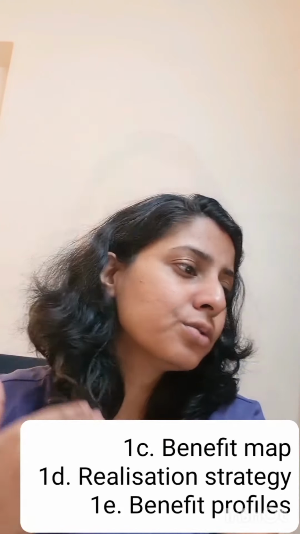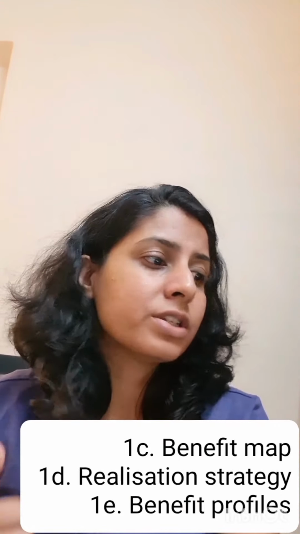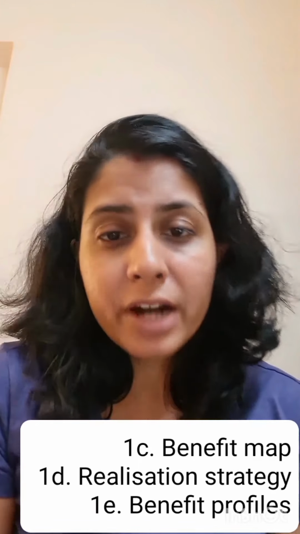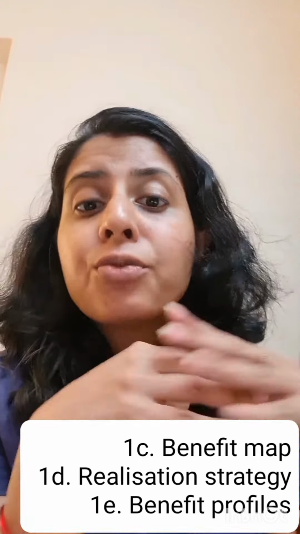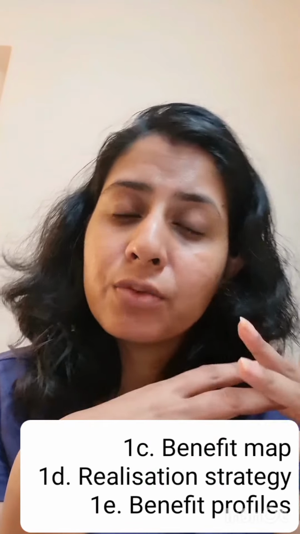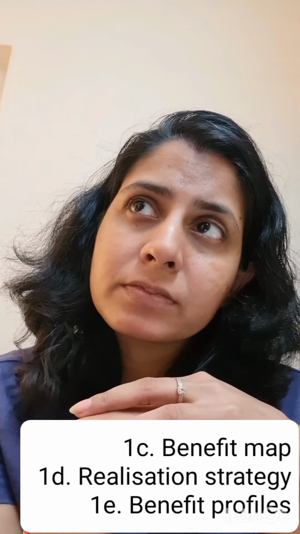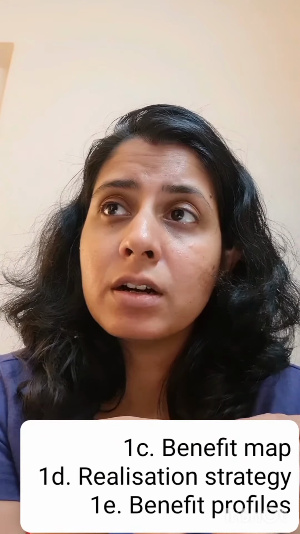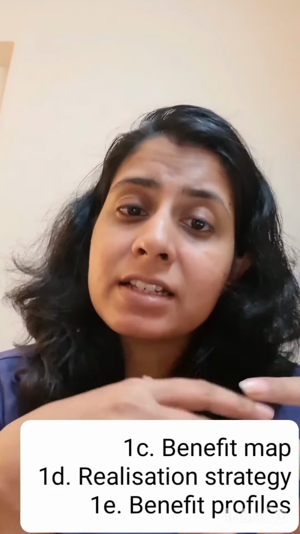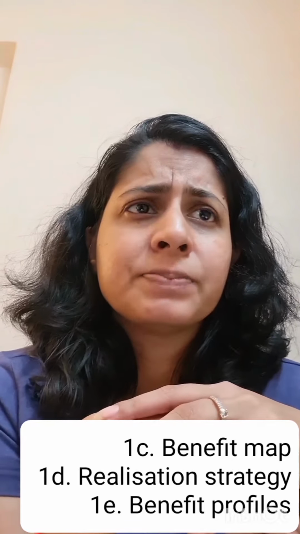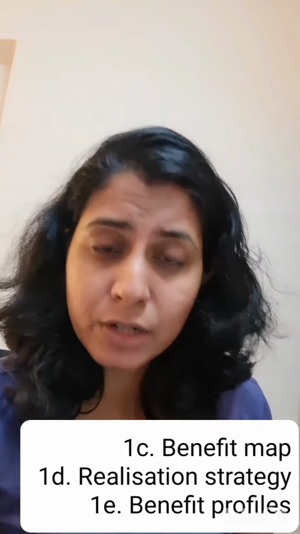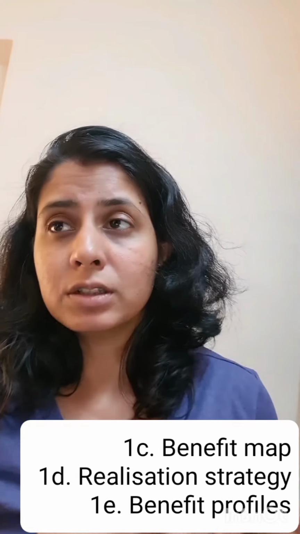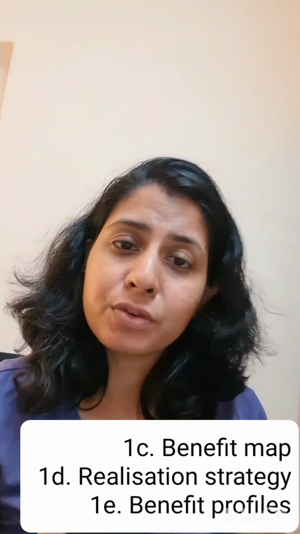Okay, so now moving on to the fourth one, which is about developing the benefit management strategy. We have known that the program delivers the strategy, the framework. So here we decide what the program management framework and the strategy for realizing the benefits should be, and things like what governance arrangement would be there, and what the major aspects are that we would be following.